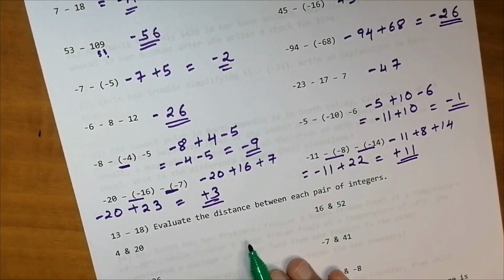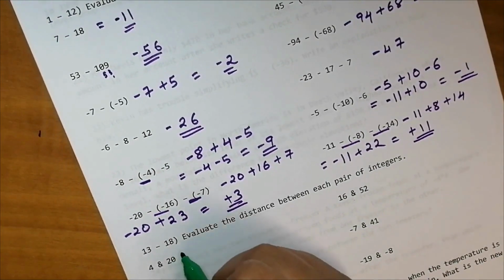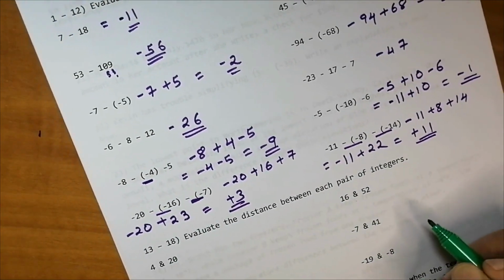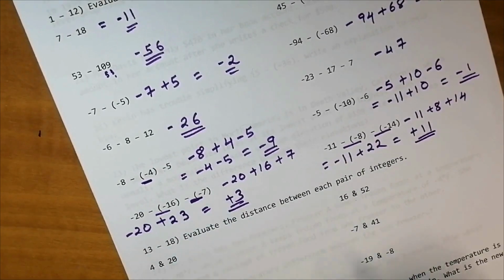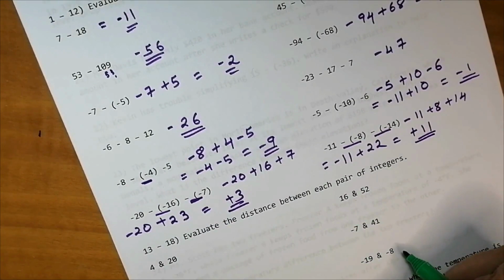You could do it on a number line or you could do it using the absolute values. Here we'll do it using the absolute value method. If you want, you can do it on the number line also. I'll do one on the number line for a quick revision, but otherwise I'm doing it here using absolute values.